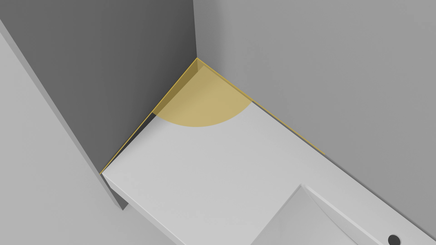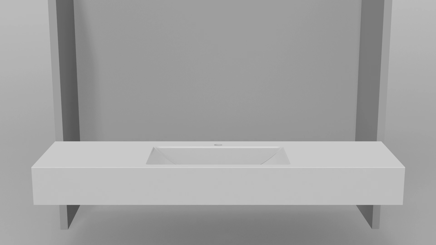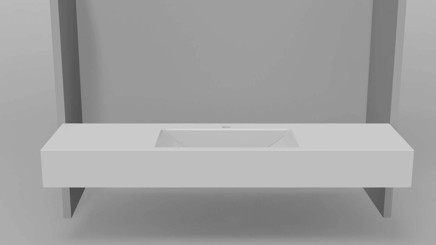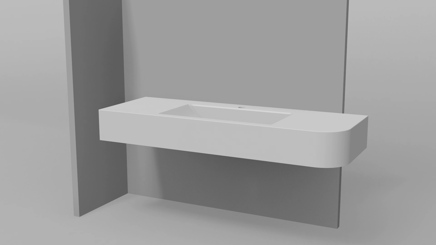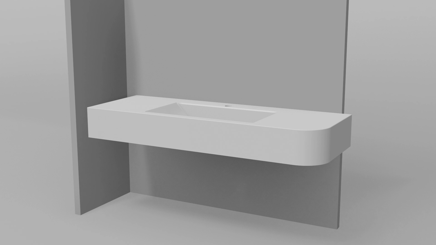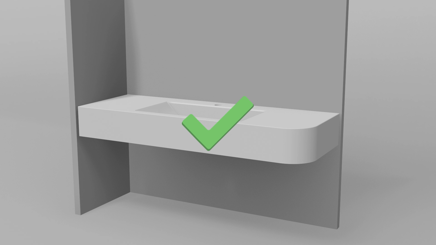However, keep in mind that if the vanity is installed inside a niche, you won't be able to fit the finished top, as the back is wider than the front. A negative value is suitable only when the vanity is placed in a corner and the other side is open.